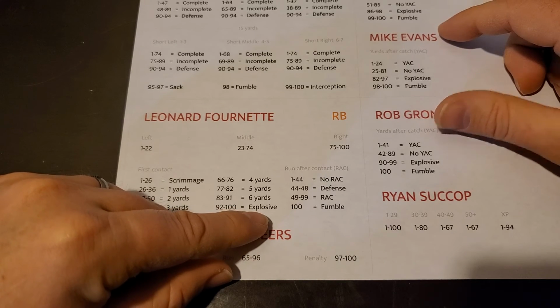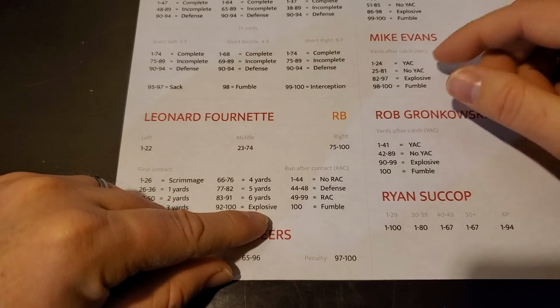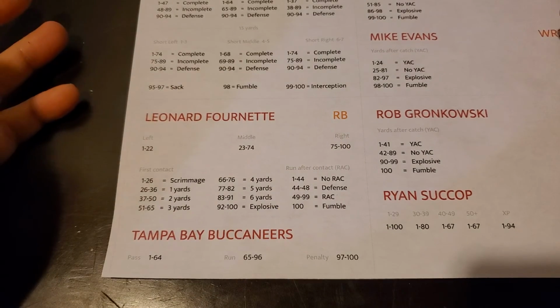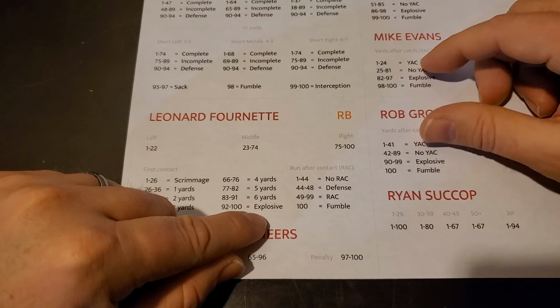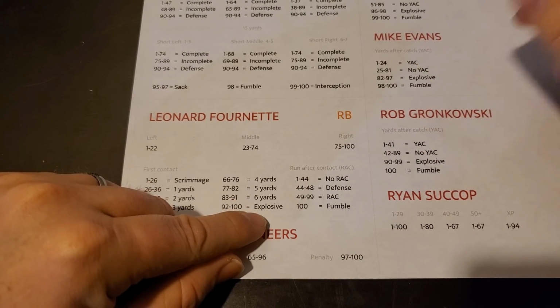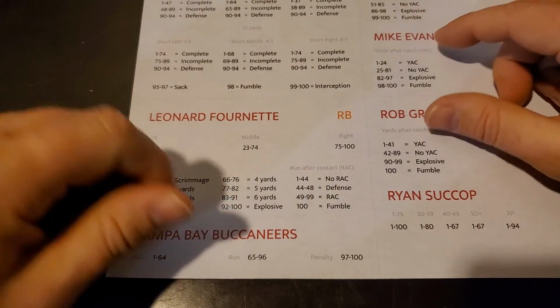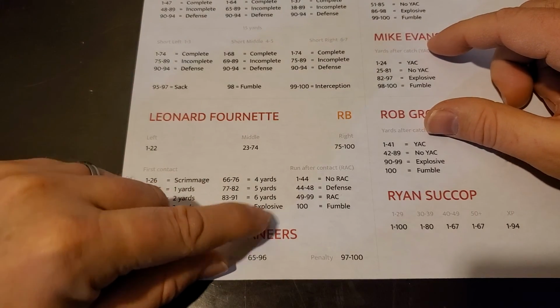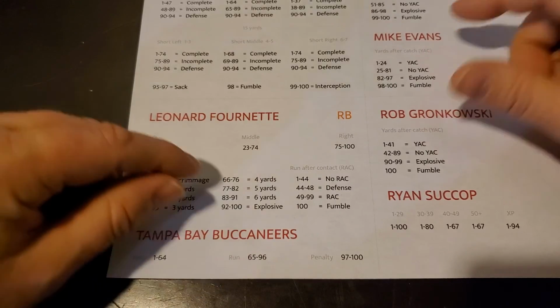Now if you're at the 1 yard line, you're down to the goal line on the other side, but for most runs that's going to be a touchdown. So if your explosive yardage is greater than the distance needed for a touchdown, let's say you only needed to go 52 yards for the touchdown, but you rolled a 96, then that's a 52-yard touchdown run. Okay, so he just takes it to the house.